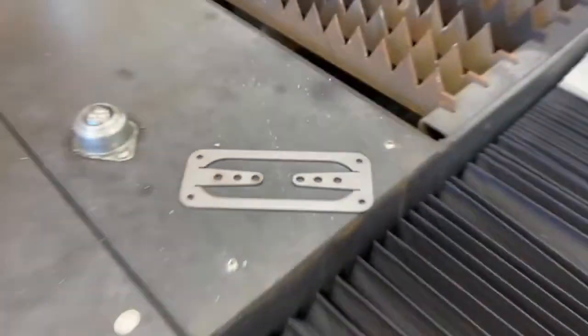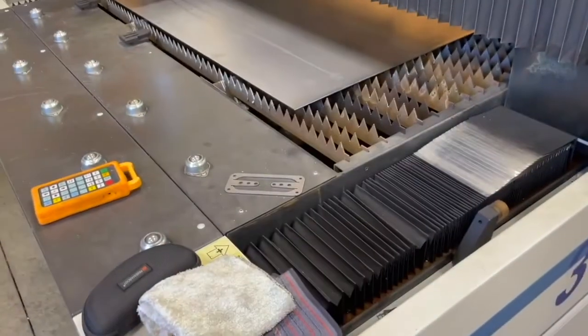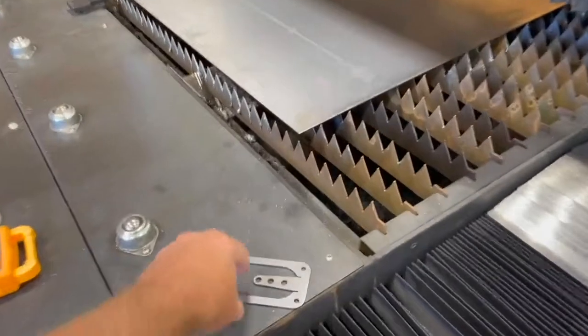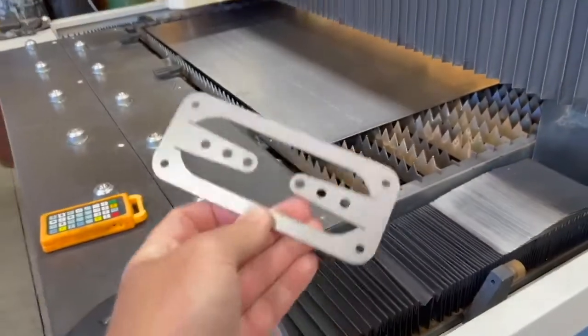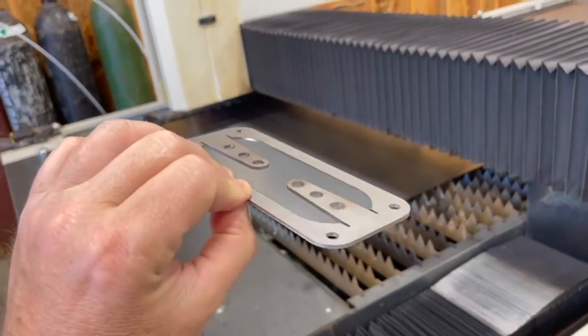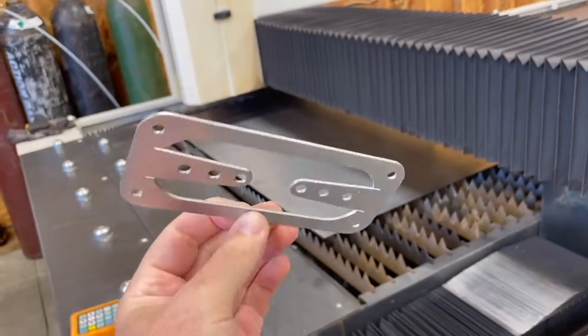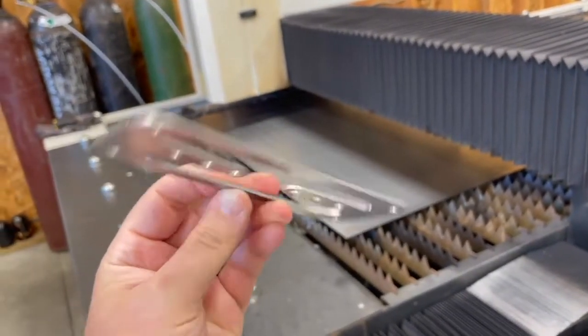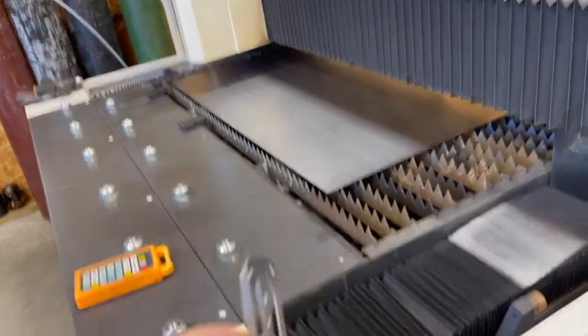So we want to make a few adjustments, see if we can get that dialed in. But because this is an acceptable part, just like it is, we're going to nest this thing and let it cut. And while it's in production cutting, we'll make a few tweaks and see if we can improve it, and we'll take a look as we go.